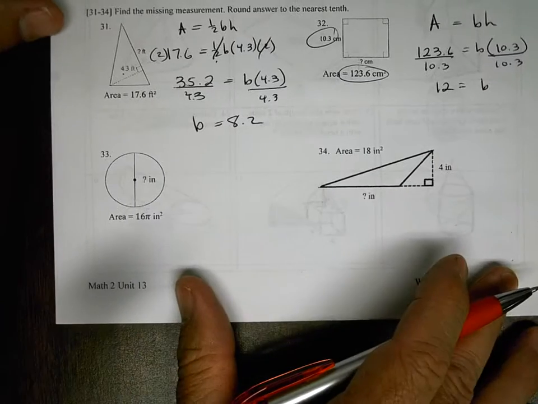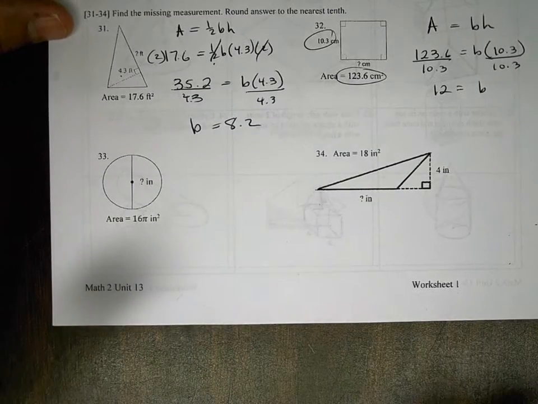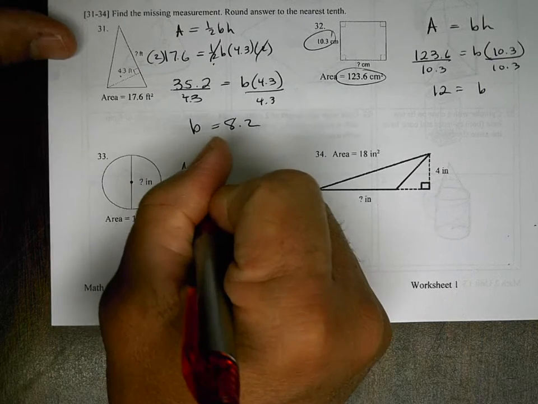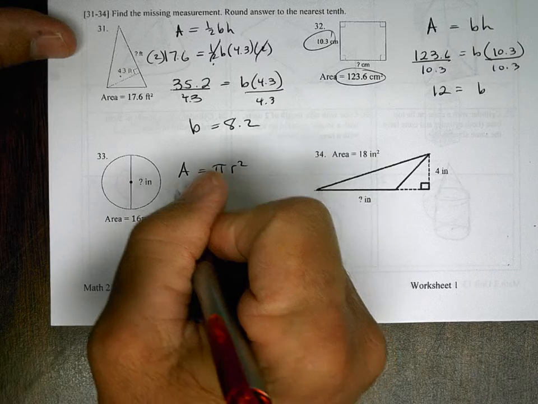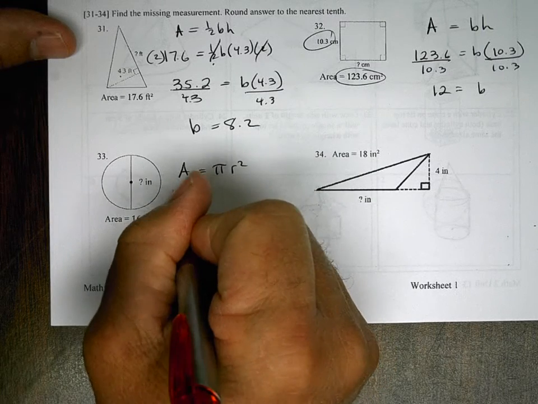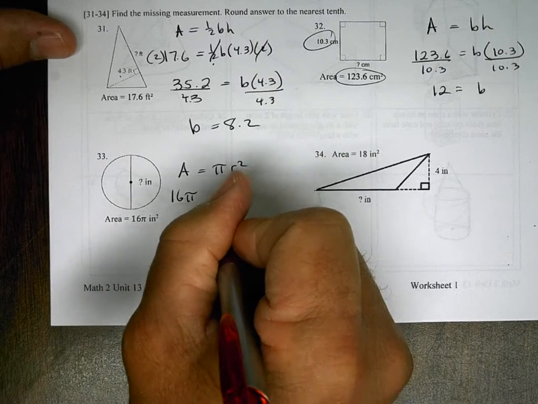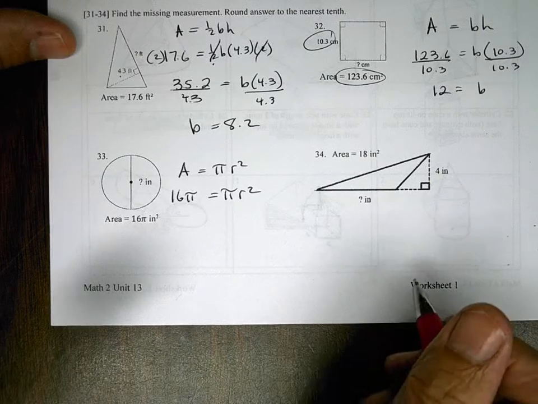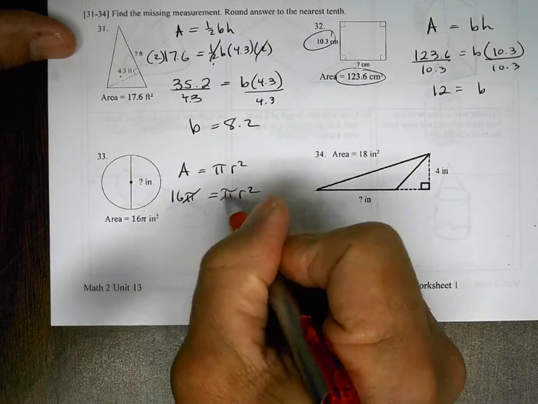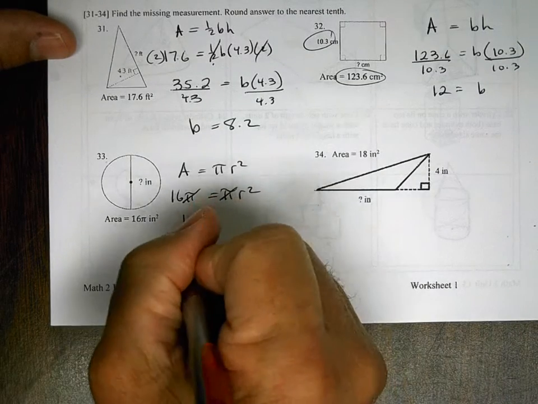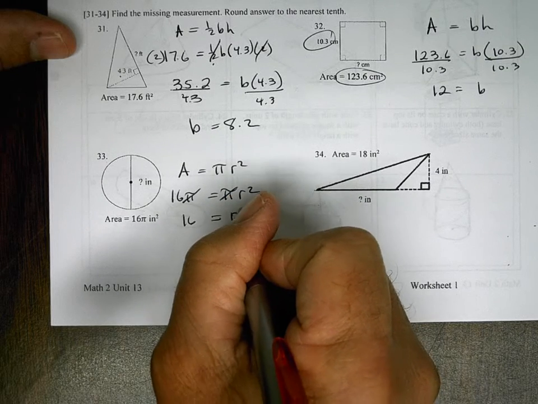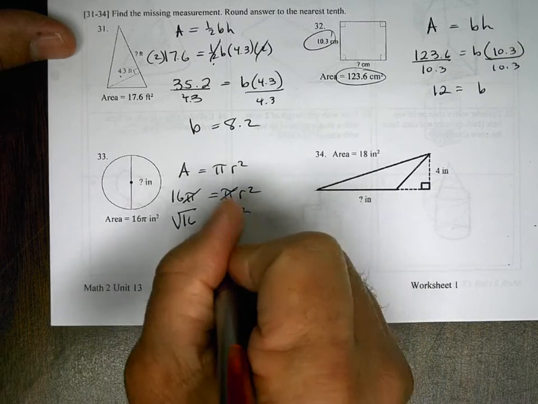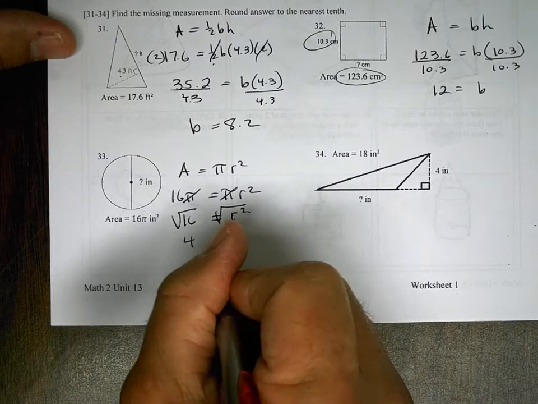All right, moving on. So this is a circle. We know the area of the circle is found by pi r squared. We were told the area of the circle is 16 pi, and we're looking for the radius. So this is not too bad because we have a pi on both sides. We cancel it, and it's the same thing as dividing both sides by pi. We end up with 16 equals r squared. We take the square root of both sides, and we get r equals 4.